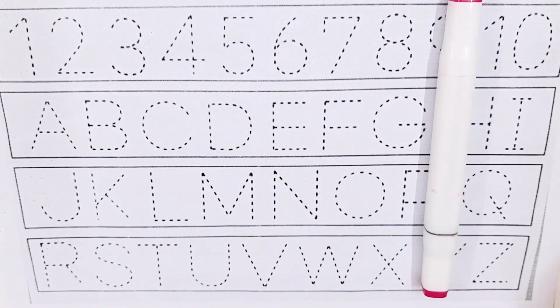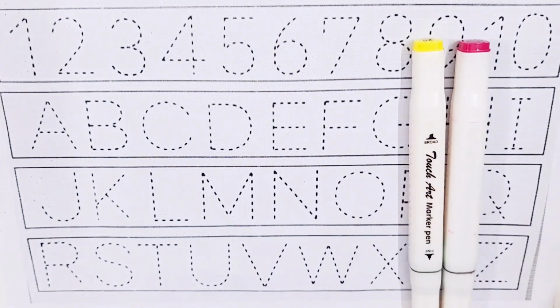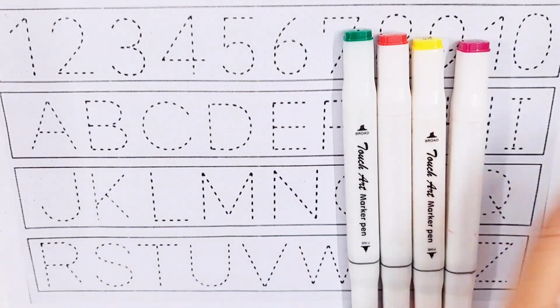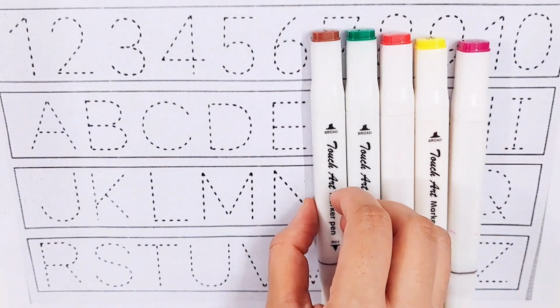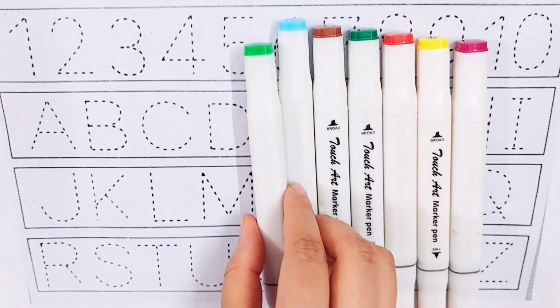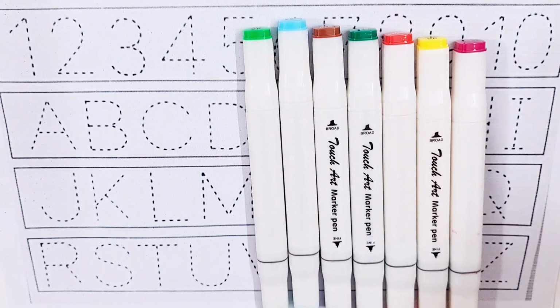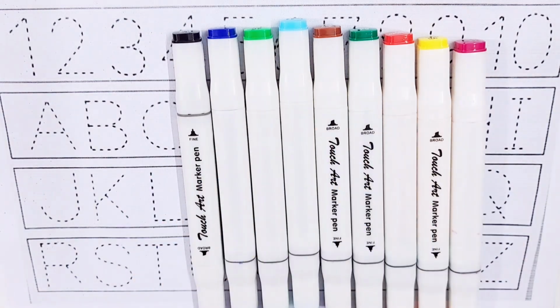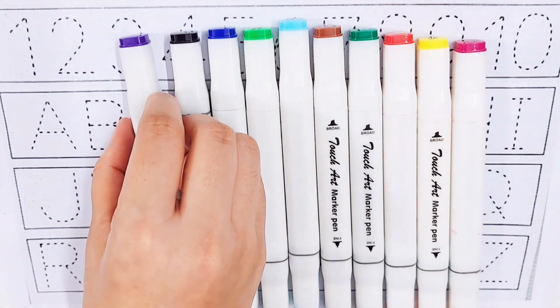Purple color, yellow color, red color, dark green color, brown color, sky blue color, light green color, dark blue color, black color, violet color.